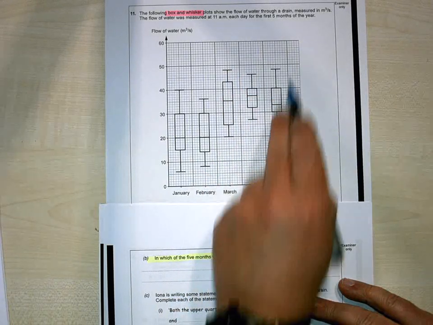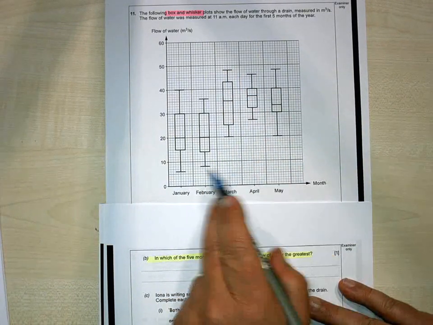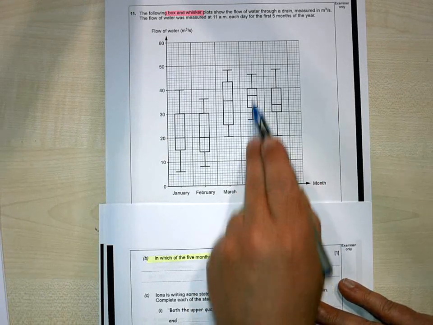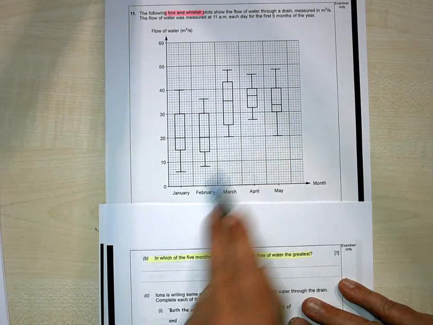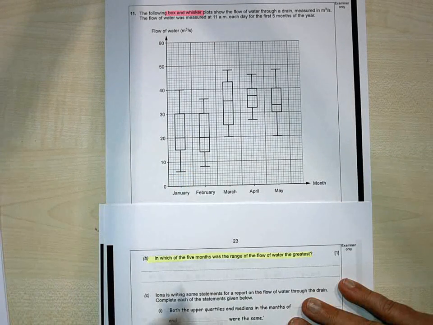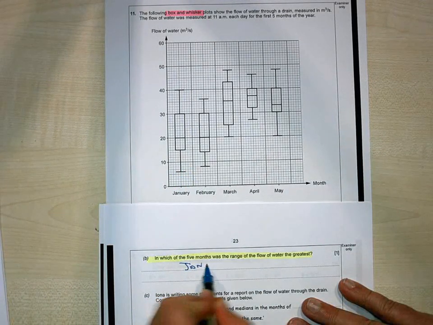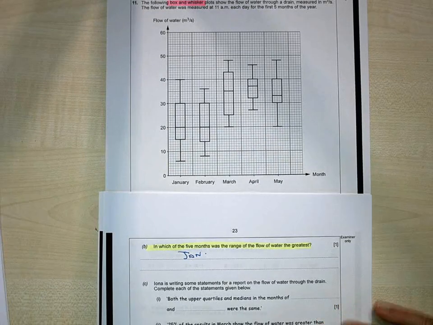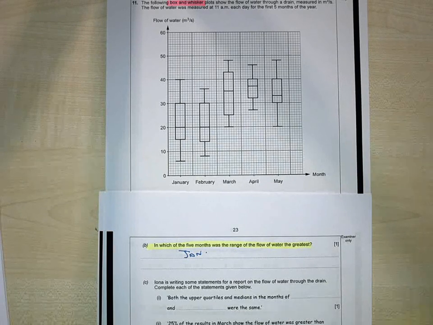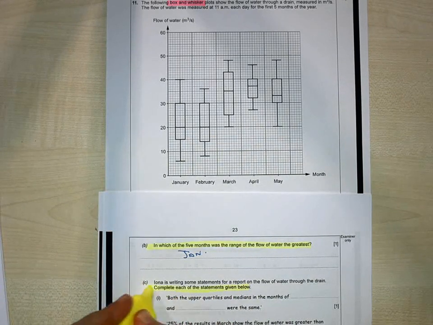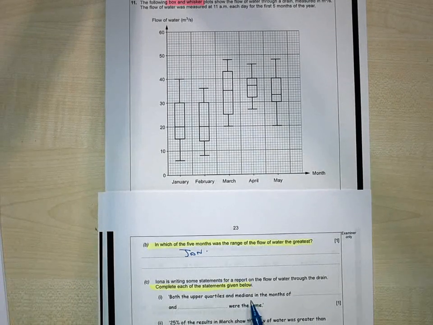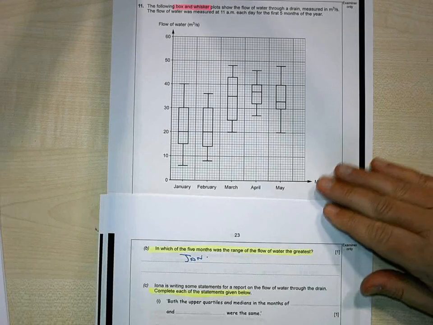Then it asks us, in which of the 5 months was the range of the flow the greatest? The range is all to do with the whiskers, not the box. So that's the minimum value of flow measured, and that's the maximum value. So the range is the box and whisker which has got the biggest gap between the minimum and maximum value. Just by looking at it, we can see that January has that greatest gap.